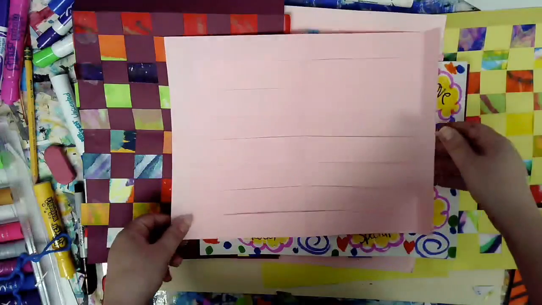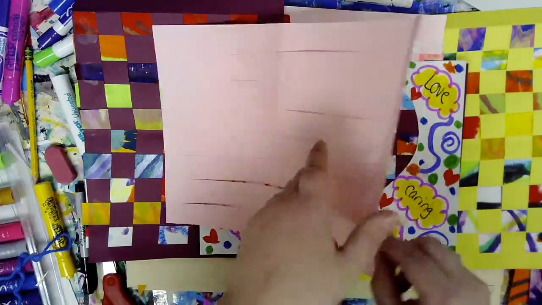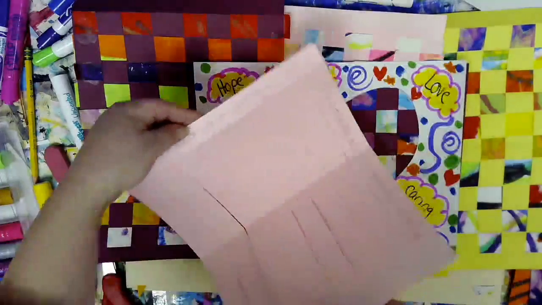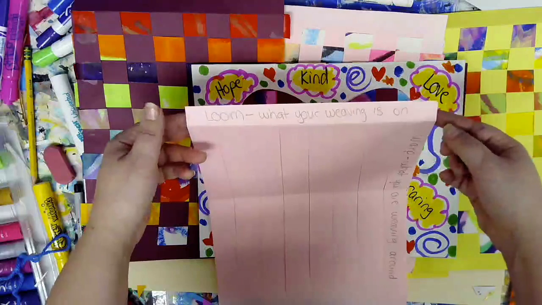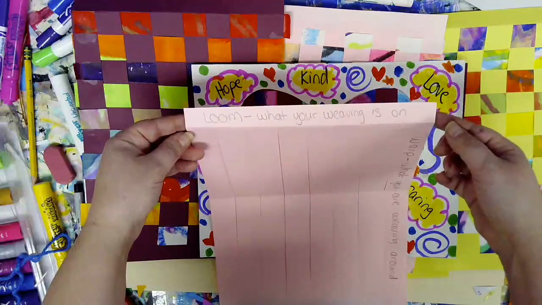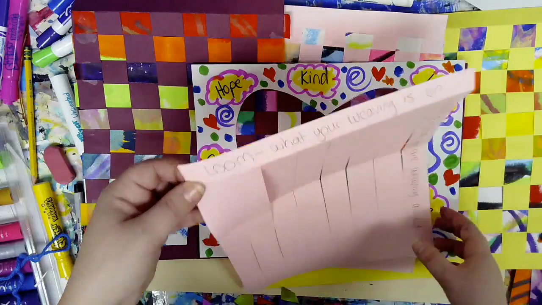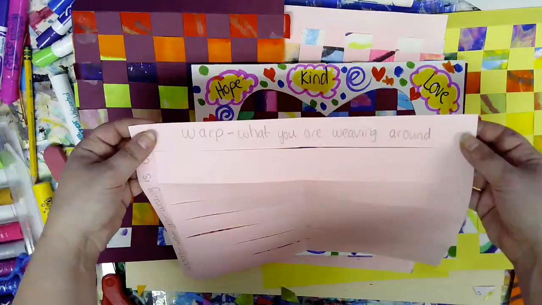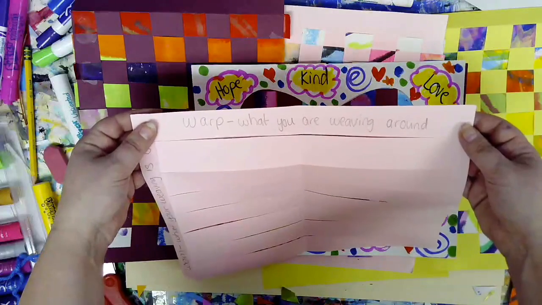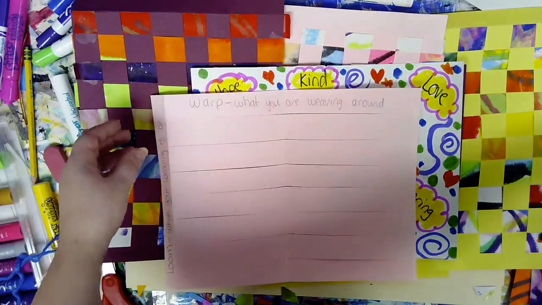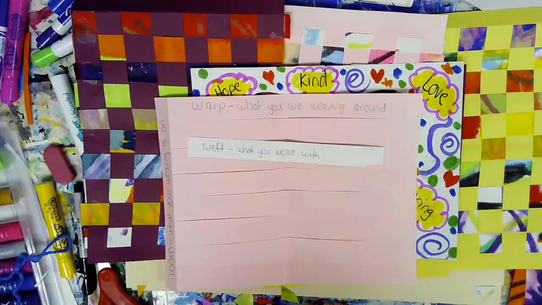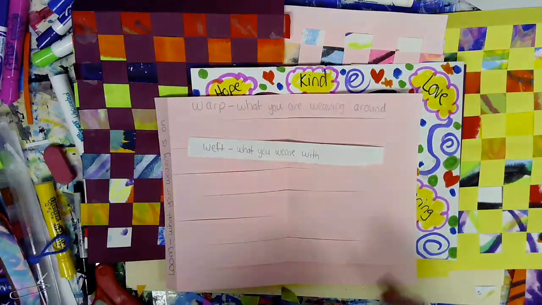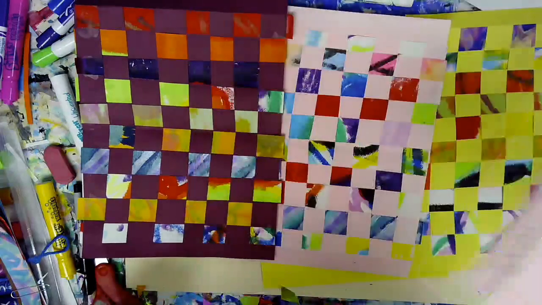To begin, I'm going to teach you a little bit about weaving vocabulary. So I have this paper here that is cut. This is called the loom. It is what you are doing your weaving on. Then I turn my paper and we have the warp. That is what you are weaving around. Those are the strips that are cut in this loom. Then we have the weft, which is what you're weaving with. So in our example here, we are going to be weaving with paper.